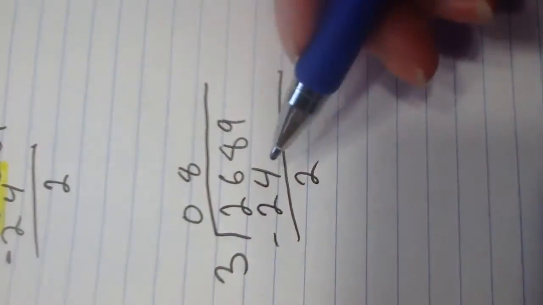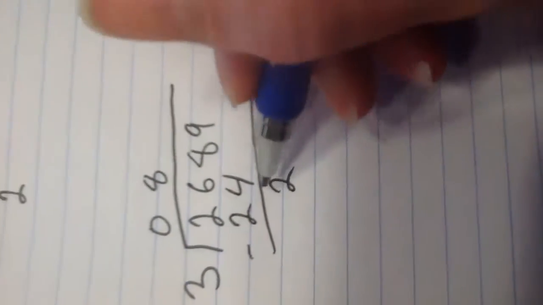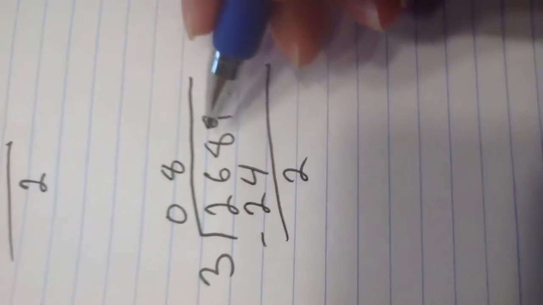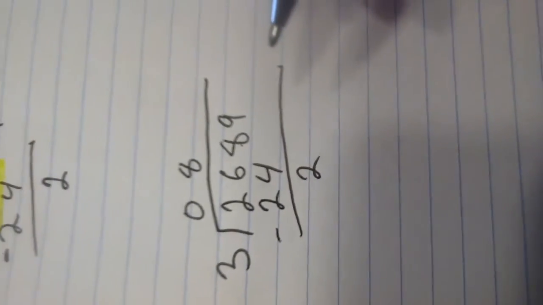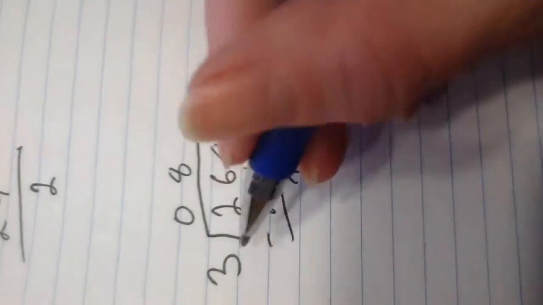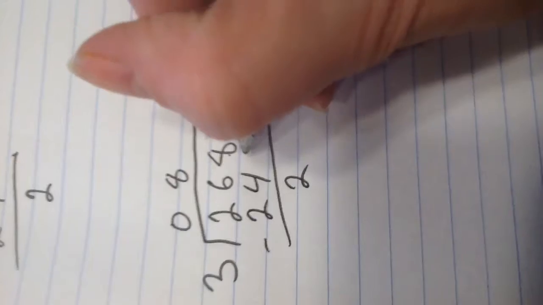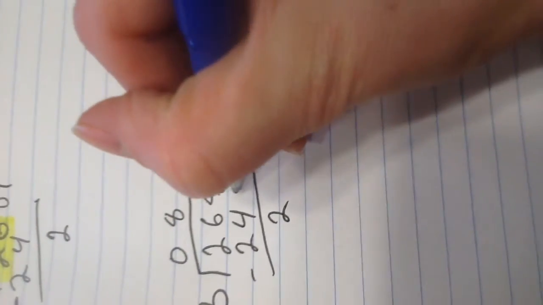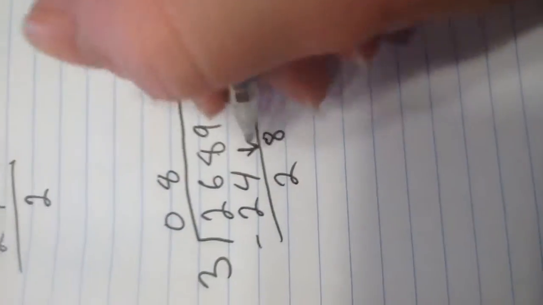Okay, so what do we do now? Now we know that we had 3 times 8 is 24 and we're left with 2. Can anything times 3 get me close to 2 without going over? Let's see, 3 times 1 is 3. Nope, it already goes over. So we can't do anything with this. But there's another digit here, so that means we're still dividing by 3. So we are going to bring down this digit, this 8. And now I've made a new number, 28.